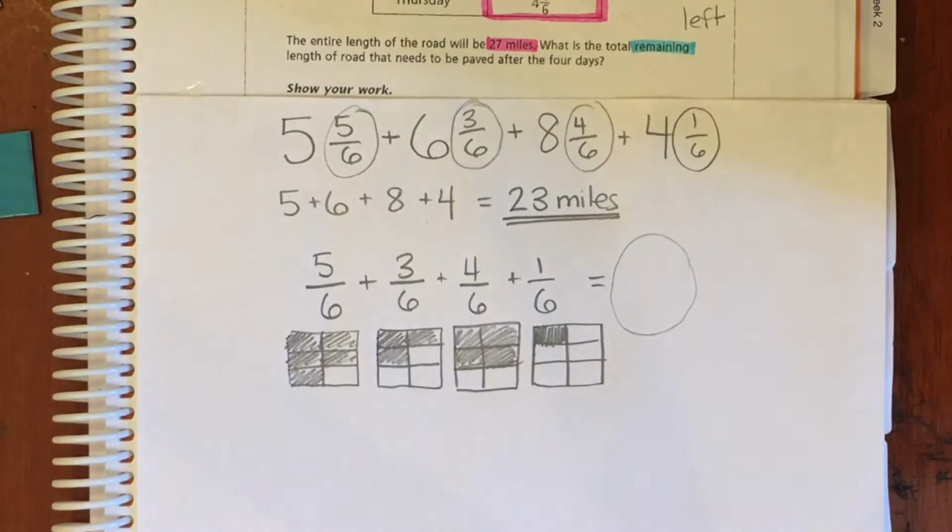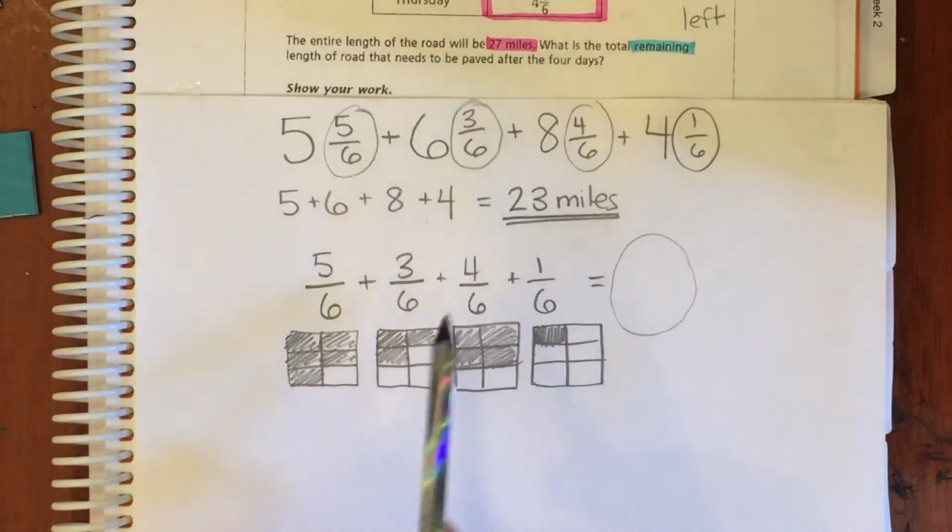Okay, so now what I have to do is I have to add all of this together. How many sixths do I have? 5 sixths plus 3 sixths is 8 sixths. 8 sixths plus 4 sixths is 12 sixths.